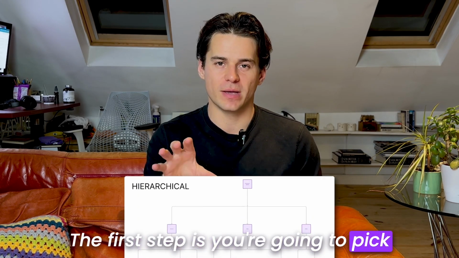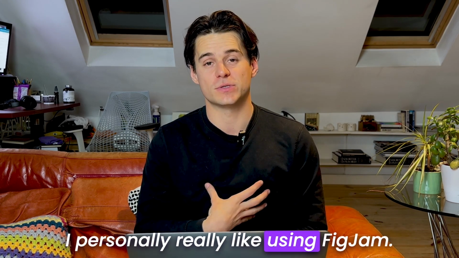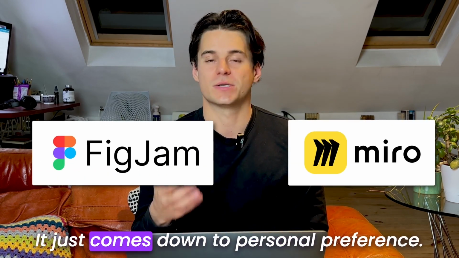The first step is you're going to pick a tool to build your sitemap in. I personally really like using FigJam. You can also use a tool like Miro. It just comes down to personal preference.